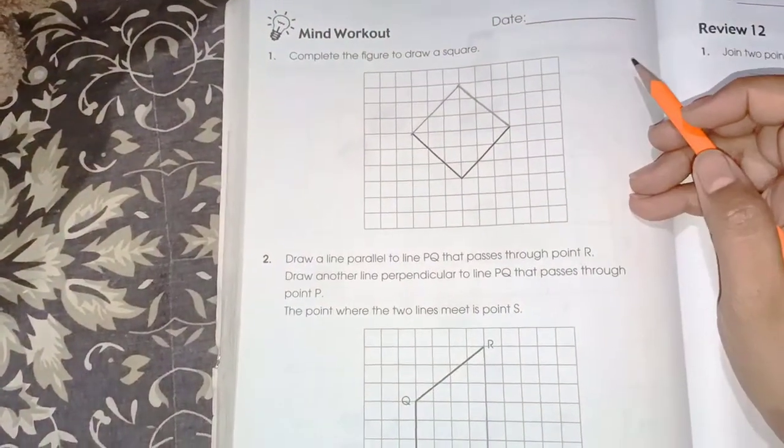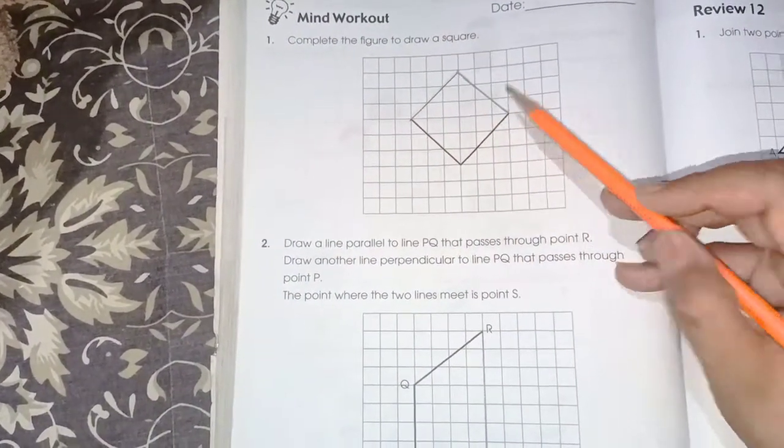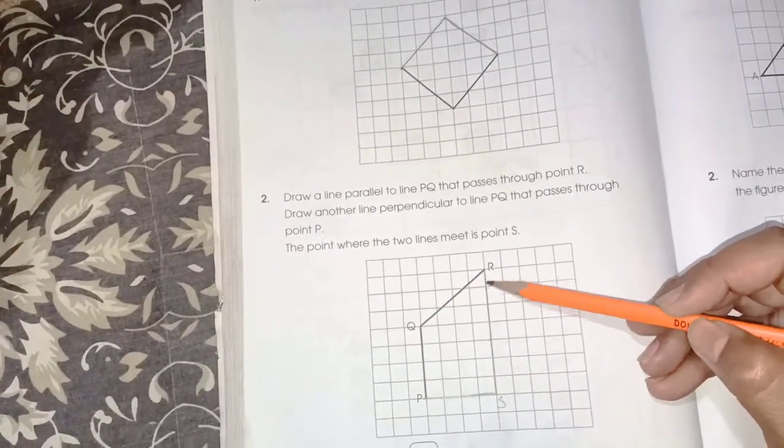Mind workout, page number 122. Complete the figure to draw a square. Here we simply have to draw a square. Here we have to complete the points.